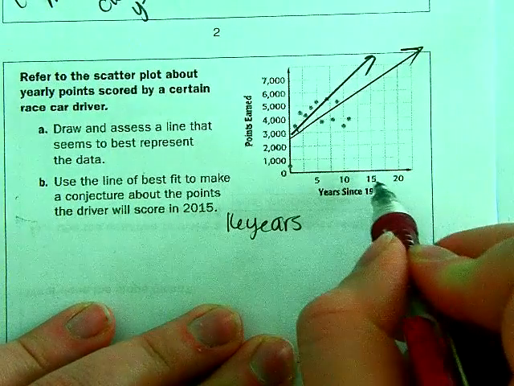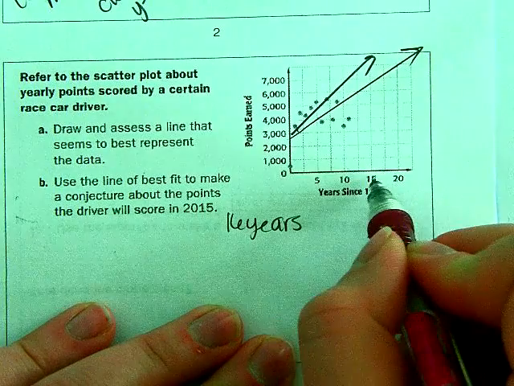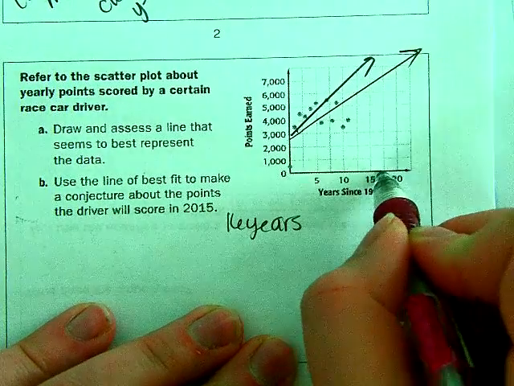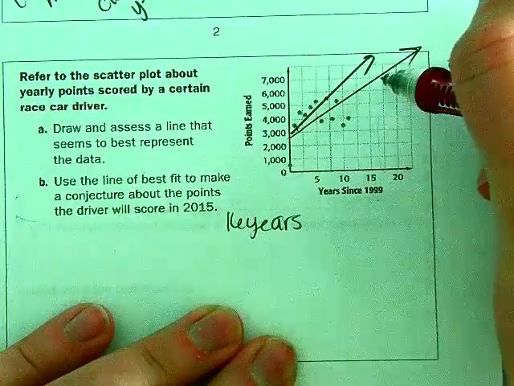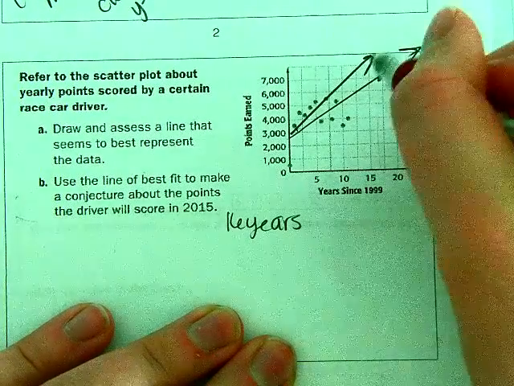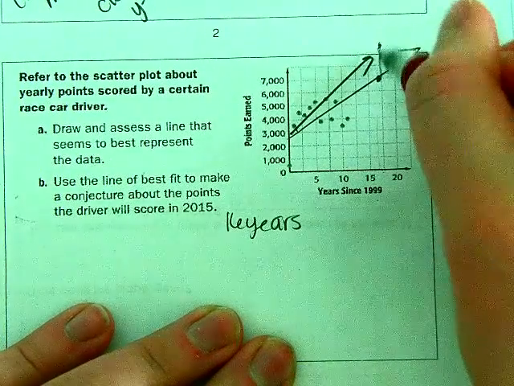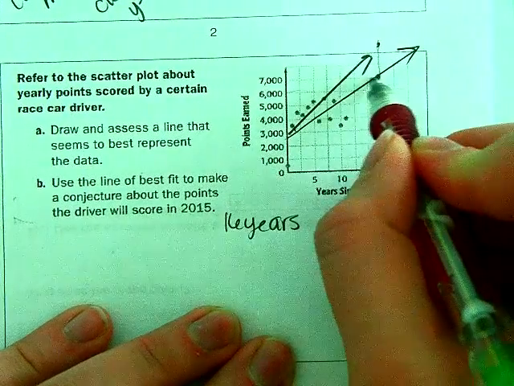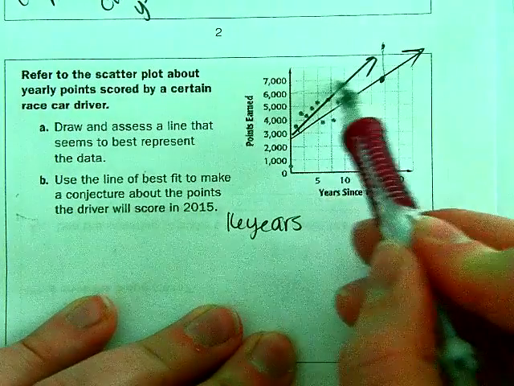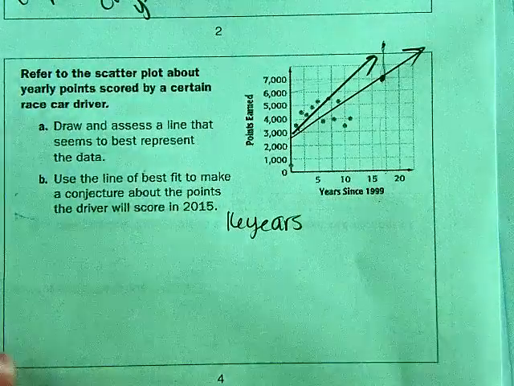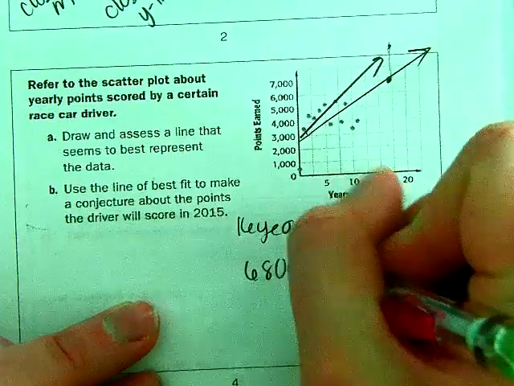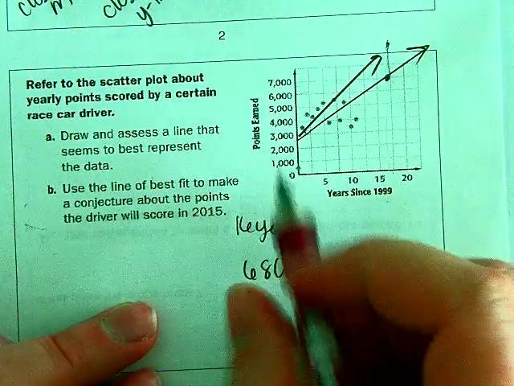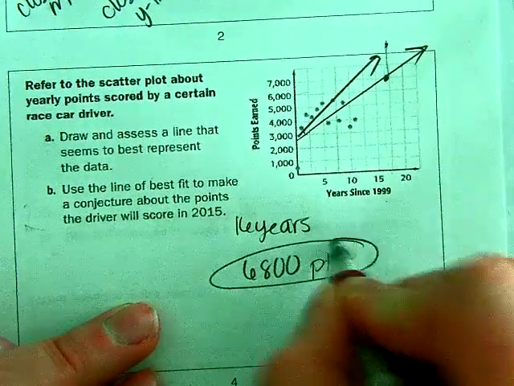So we need to go 15. This would be 17.5, so 16. If we go up on our line, I'd say somewhere between those 2 points, about, that's shy of 7,000, so I'm going to say 6,800 points is going to be my guess.